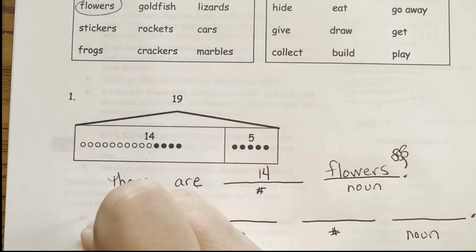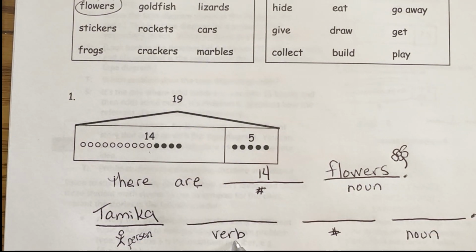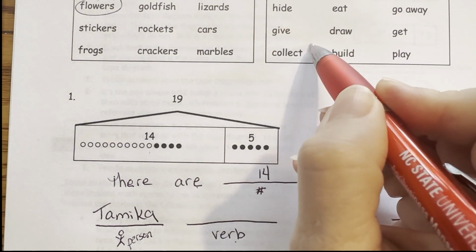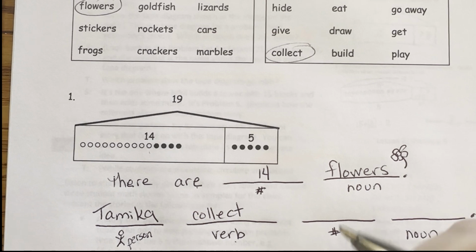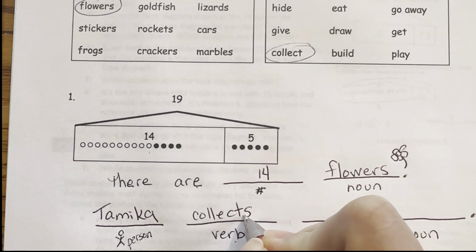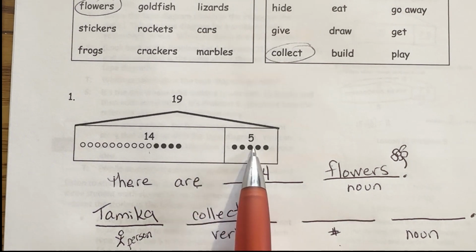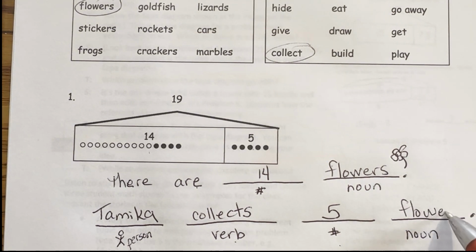We'll just use Tamika because she was in that last problem. Tamika, and we have to pick a verb. Tamika, let's do collect. So it's Tamika, so we're going to have Tamika collect. Hopefully they'll help you correct that. Tamika collects. Our next number is 5, and we're still talking about Tamika collects 5 flowers. That's a bad flower right there. All right, there's my flower.